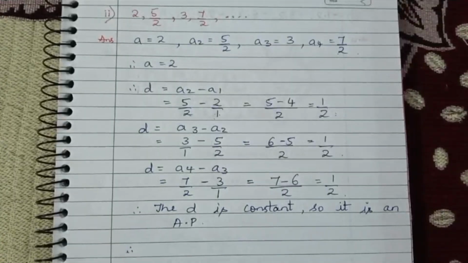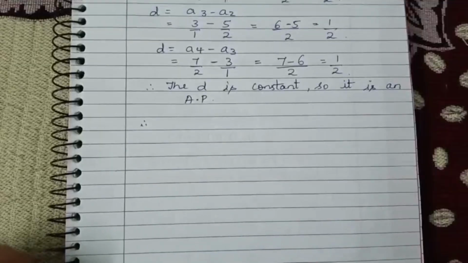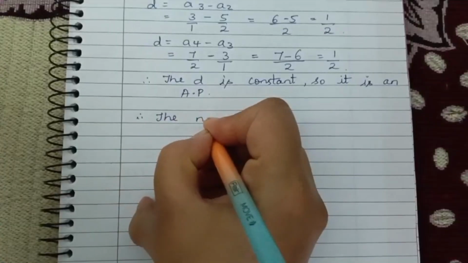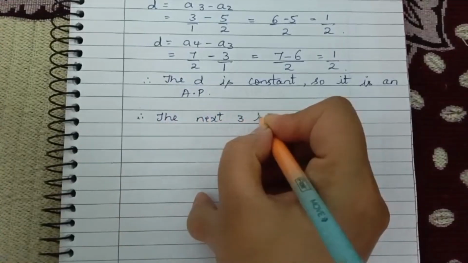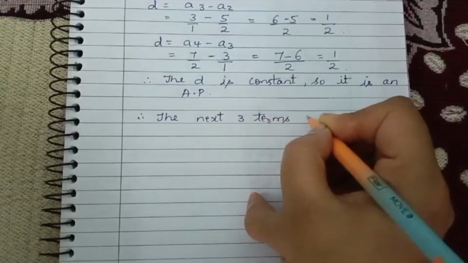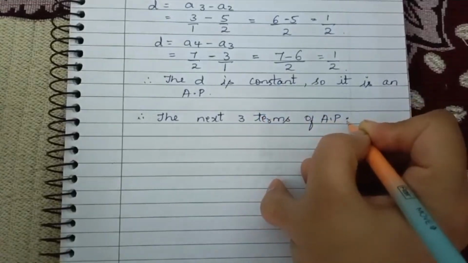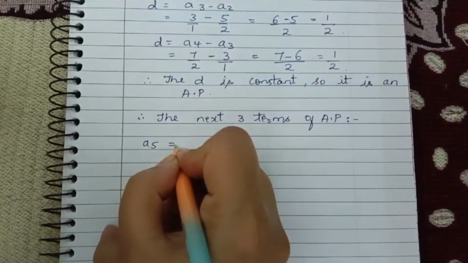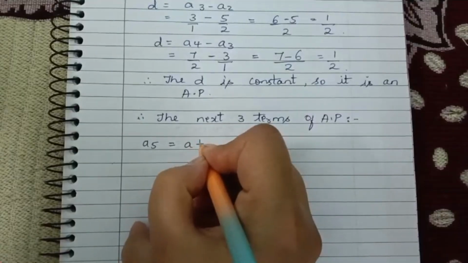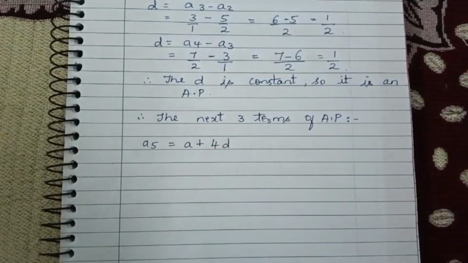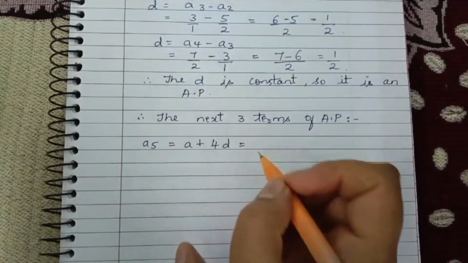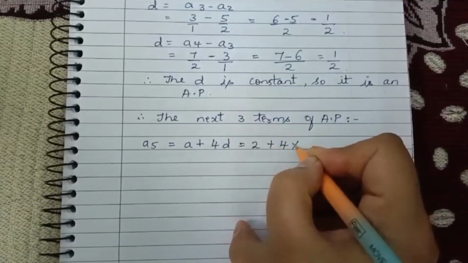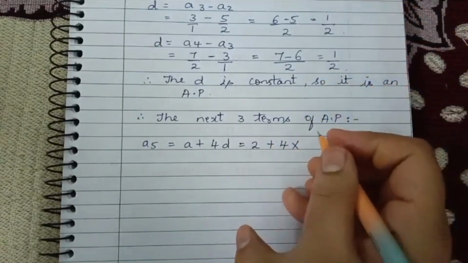Therefore the next three terms of the AP: first one, a5 is equal to a plus 4d. a value is 2 plus 4 into the common difference, that is 1 by 2.